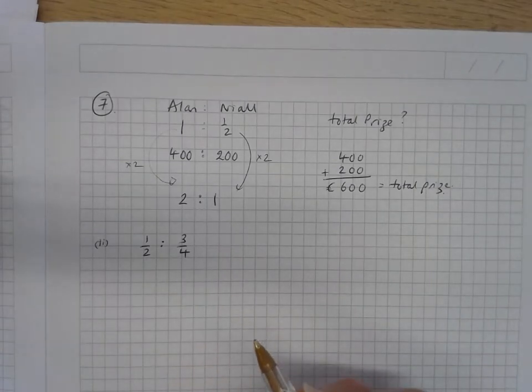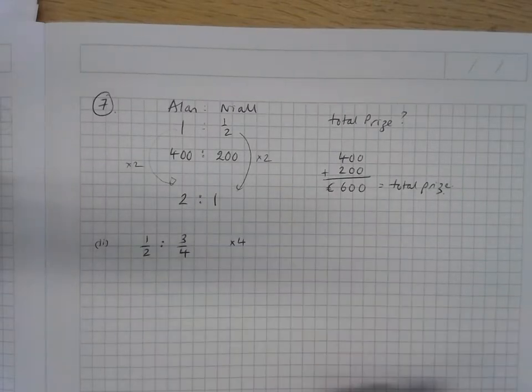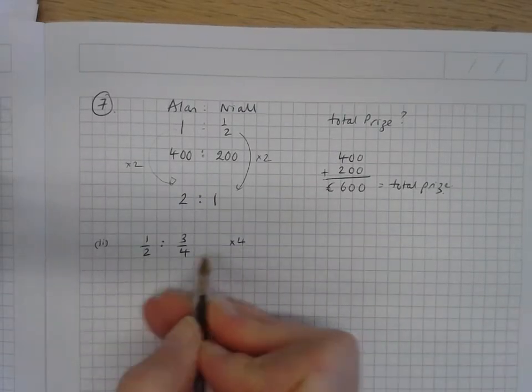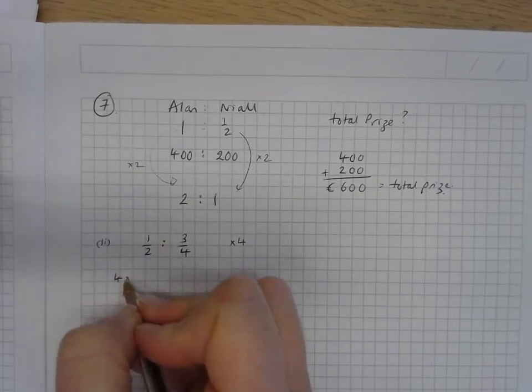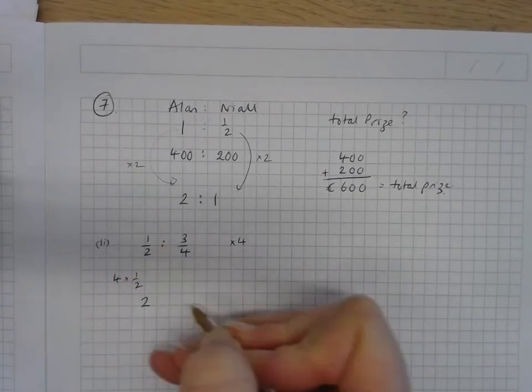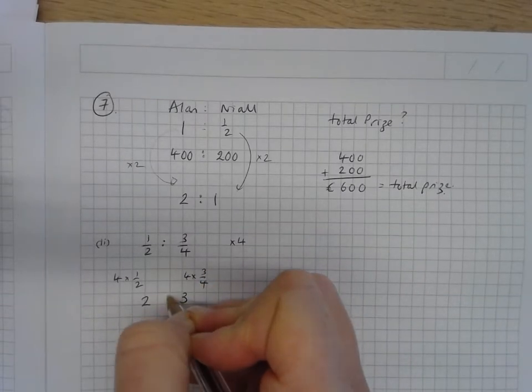Any suggestions? Somebody say? 4. Yeah, great, thank you. So I'm going to multiply by 4 because 4 is the smallest number that 2 and 4 both go into. So I'm going to do 4 by a half, which is 2, and 4 by 3/4, which is 3. So my ratio is actually 2 is to 3.